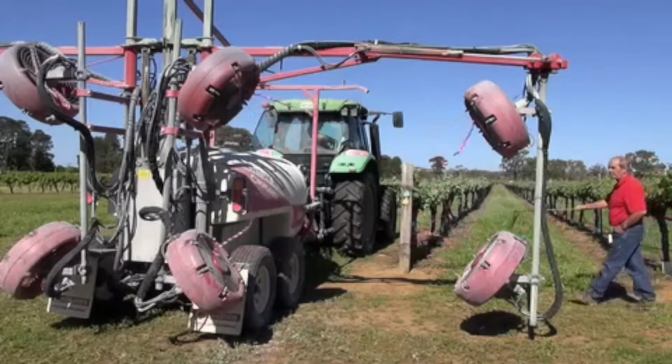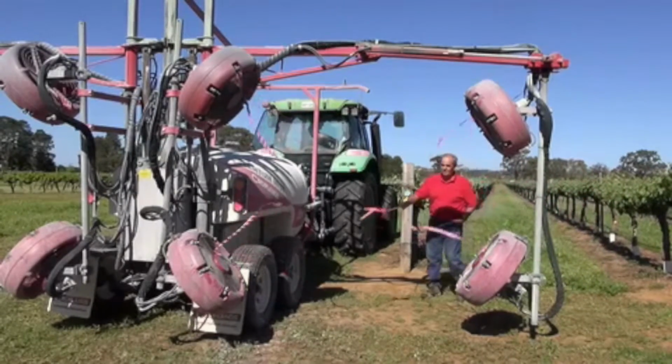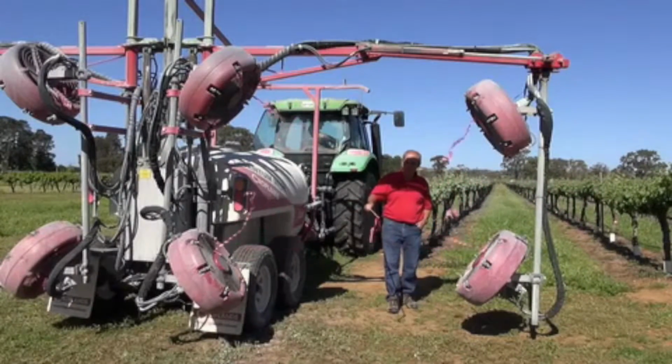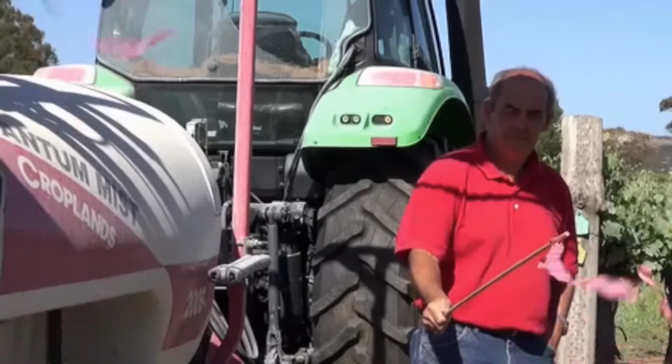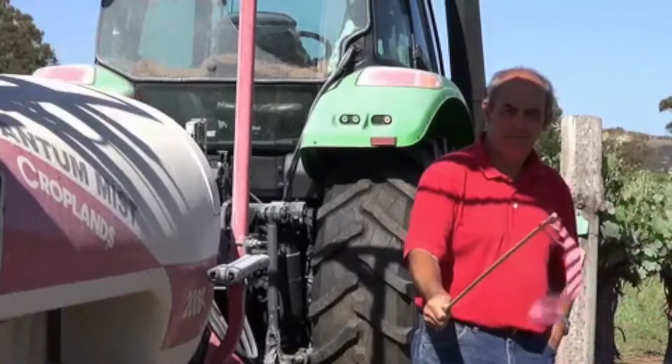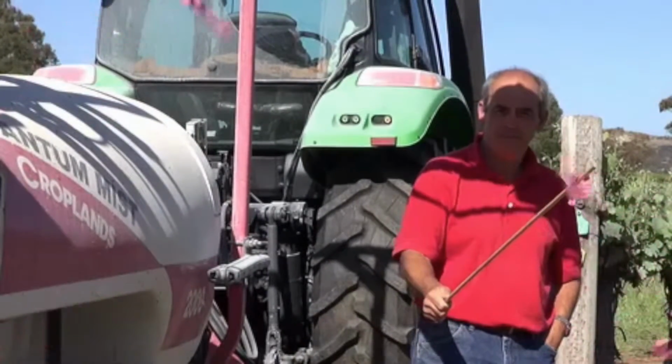Flagging tape may also be attached to a long wooden pole. This long wooden pole is tied to the trellis wire, and then you can clearly see how much air is going over the top of the canopy, how much air is going through the canopy, and this then indicates that excessive airspeed will result in the droplets passing through or over the canopy.